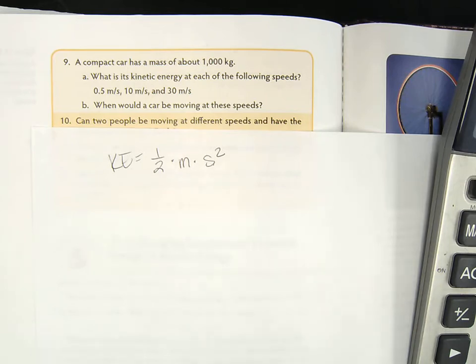$125, is that what you guys got? Or am I doing this totally wrong? 125 joules. In the book it kind of... why does it have it like this? The kinetic energy is about, okay, so I have 125.